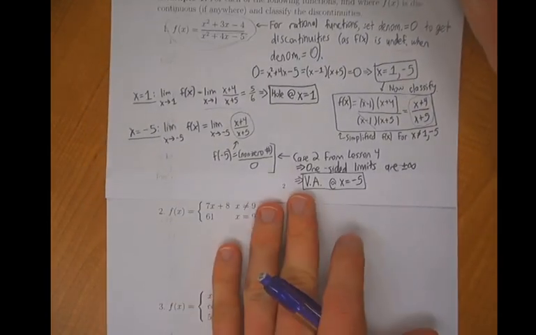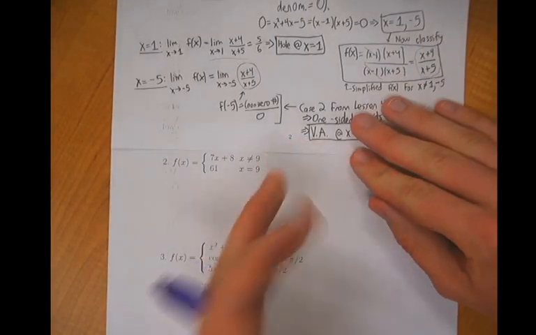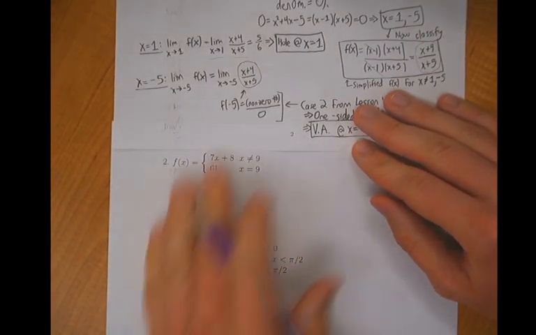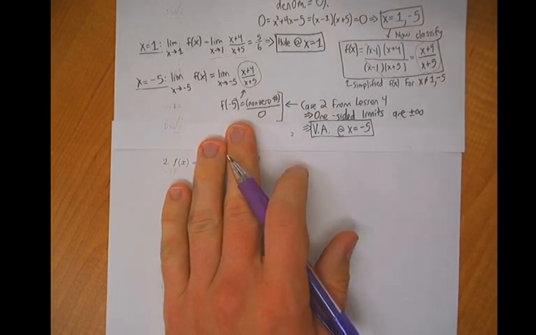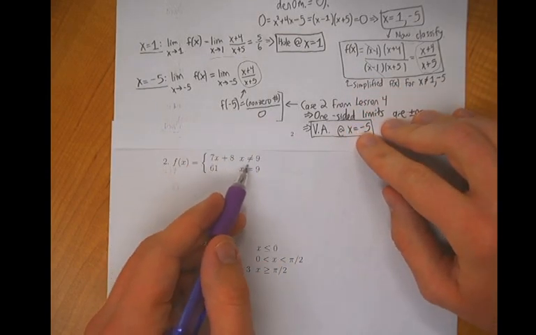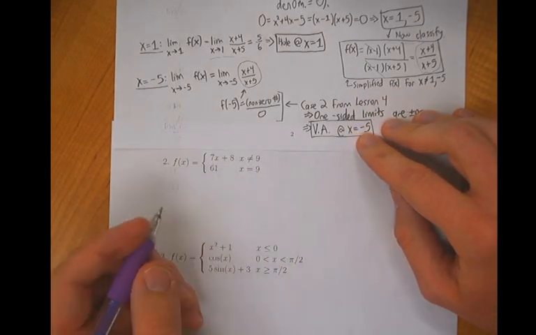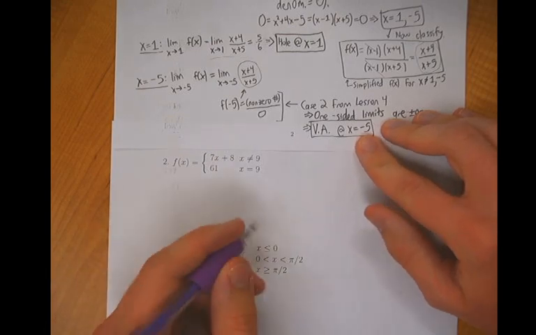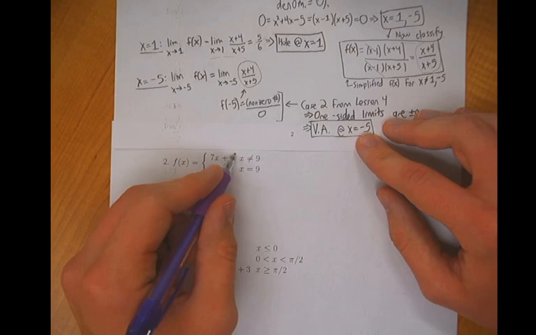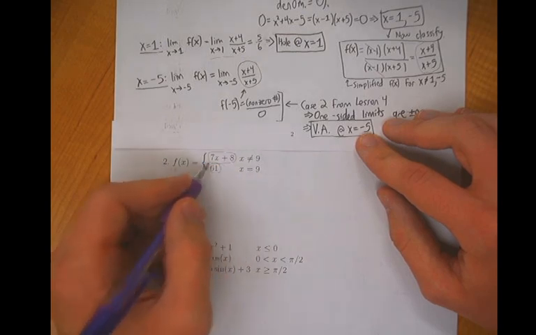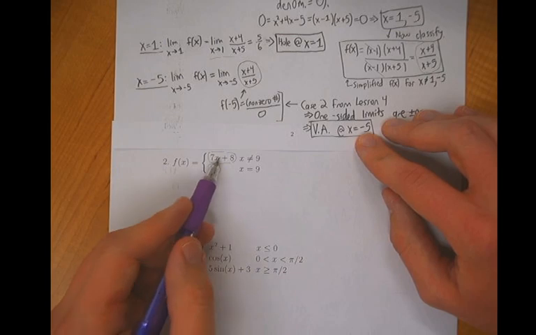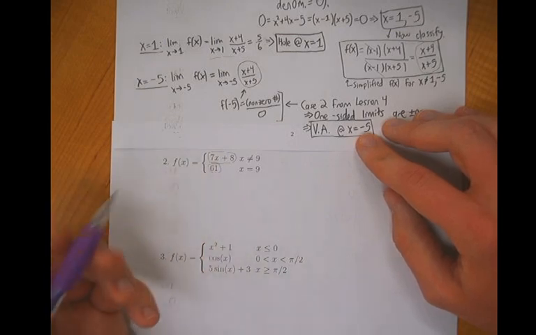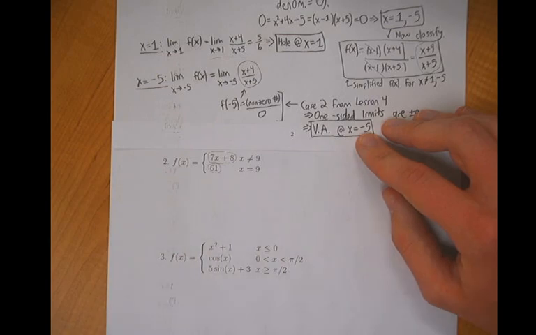So the next one I want to look at is this piecewise function here. We have f of x is 7x plus 8 if x is not equal to 9, but 61 if x equals 9. Now, as we mentioned before, generally we would have to check to make sure each of these pieces of the piecewise function are continuous, but as we see not only in this example, but in the examples to follow, we don't have to worry about that too much.